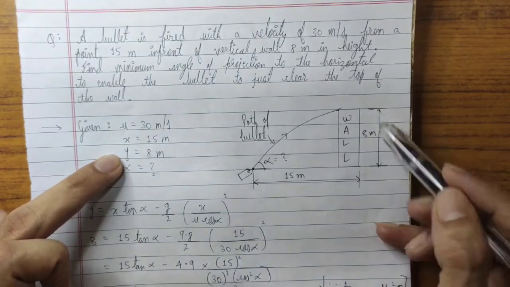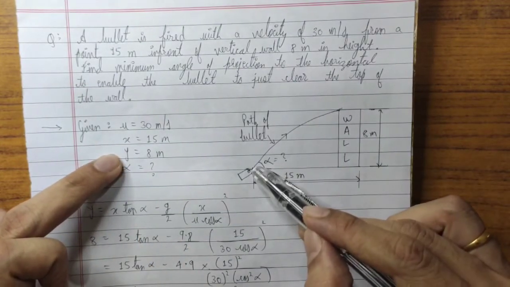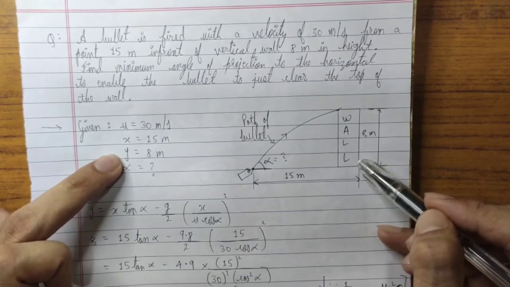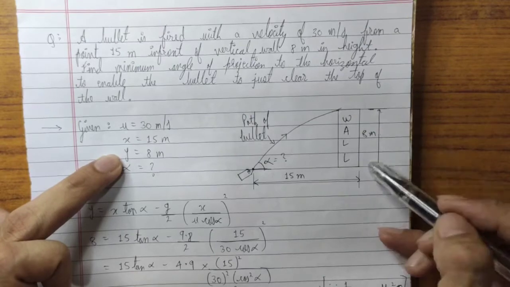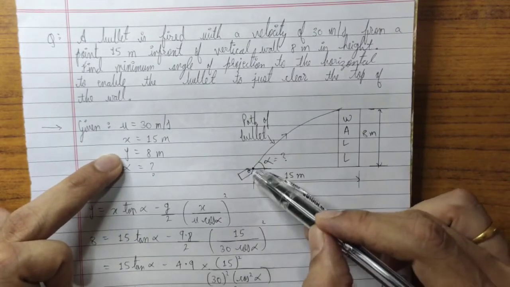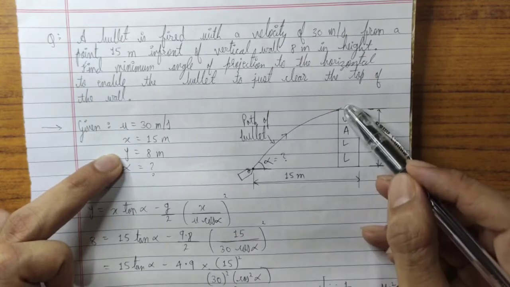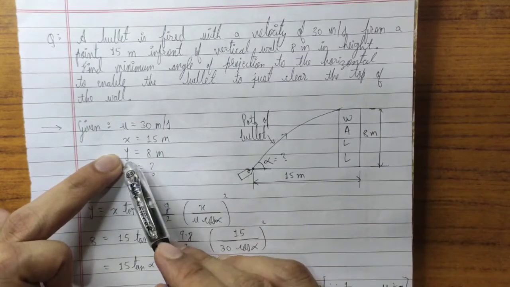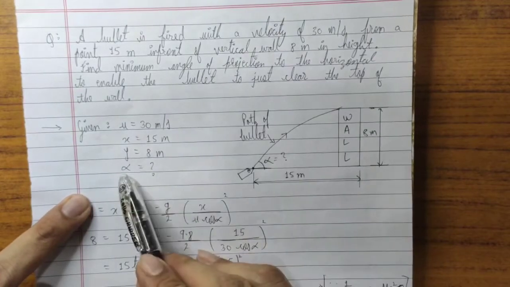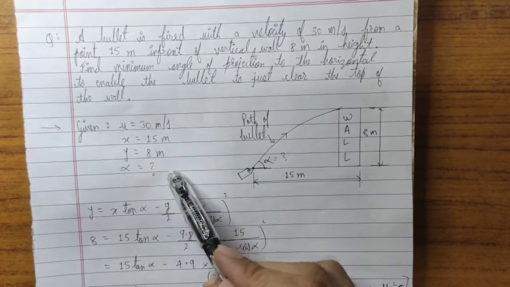What is the vertical distance that the bullet should be able to cover? It should cover this wall, it should clear the wall. So the height of this wall is 8 meters. So this bullet should clear a vertical distance of 8 meter. So this Y becomes 8 meter. And you have to find out the value of alpha. So this is the given condition.